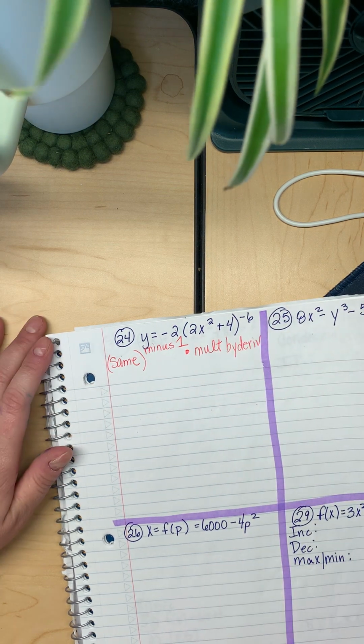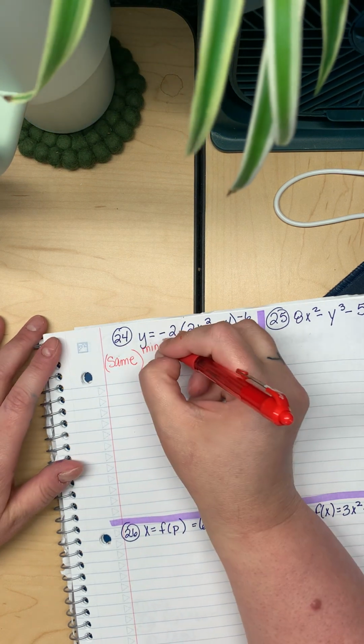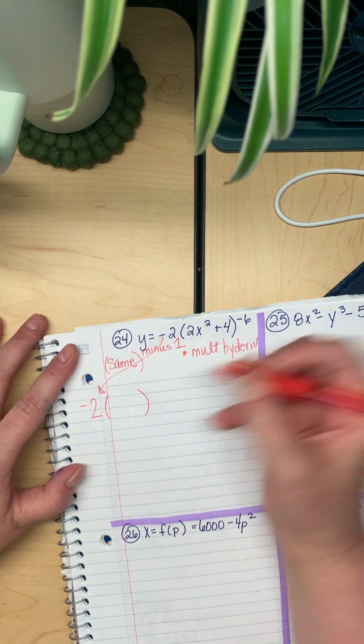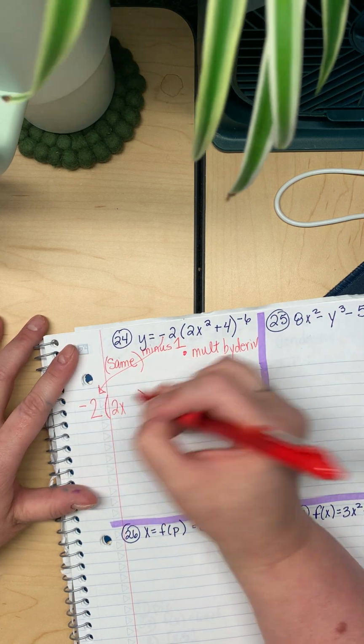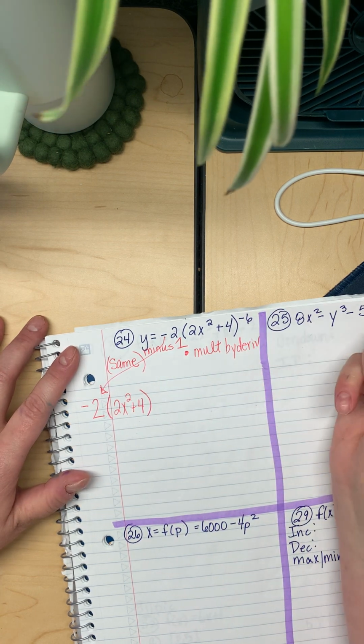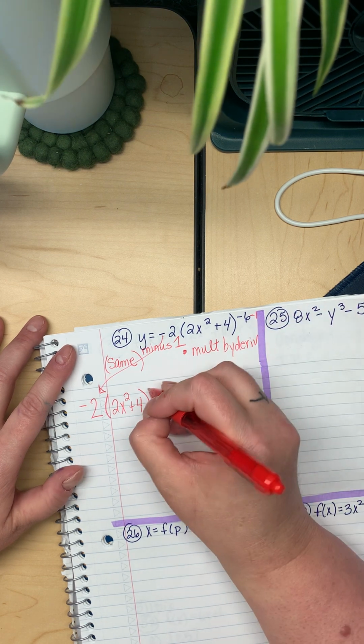So let's see here. This negative 2 is just hanging out in front. We're going to keep him just hanging out in front. Negative 2, parentheses, the same stuff, 2x squared plus 4. Subtract 1 from the exponent. Negative 6 minus 1 is not 5. It's negative 7.